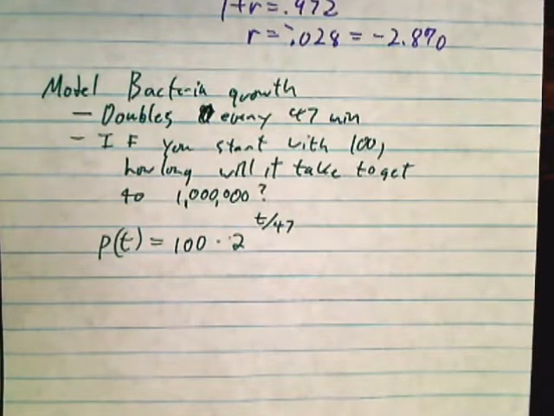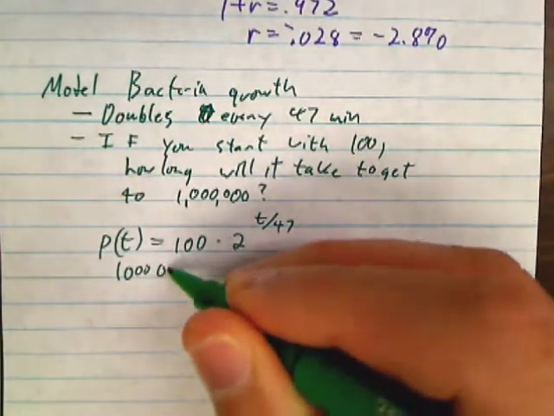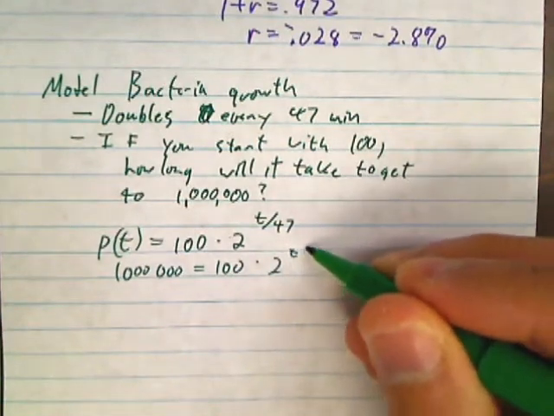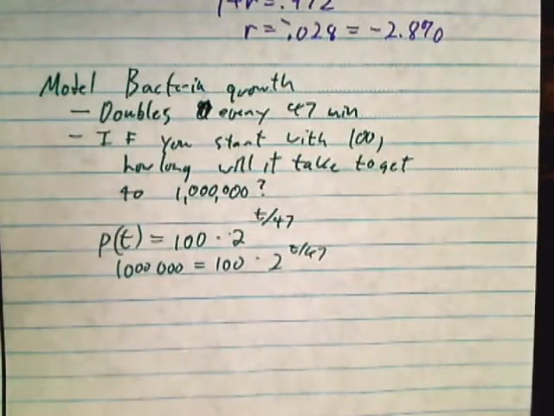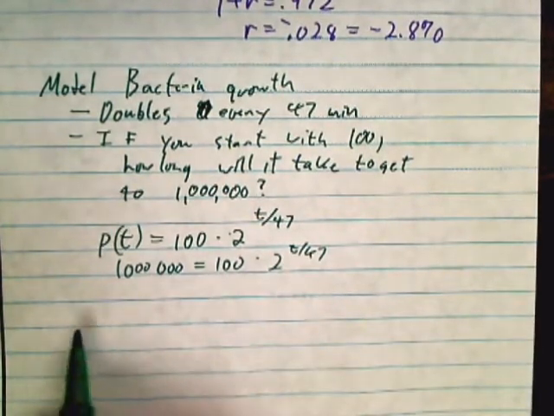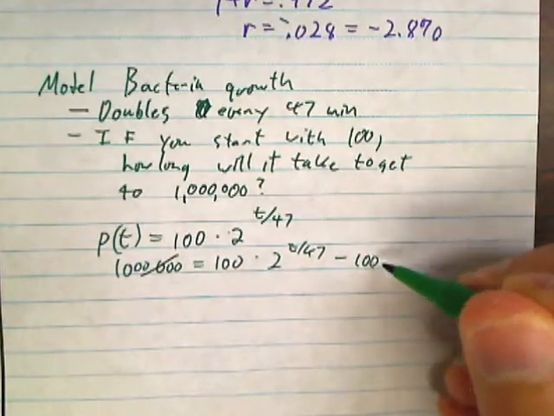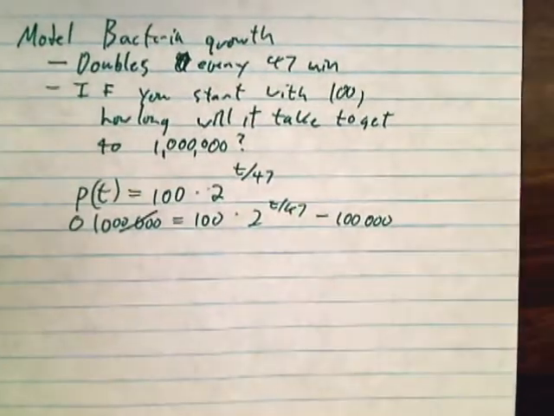Okay, I want to know how long it will take before you get to 1,000,000. So let's say 1,000,000 equals 100 times 2 to the t over 47. I have a new trick for you today. I think it's new, I'm not sure. But to use that trick, first we have to make this equal 0. So let's cross that out and do minus 1,000,000 over there, and that's 0 equals that.